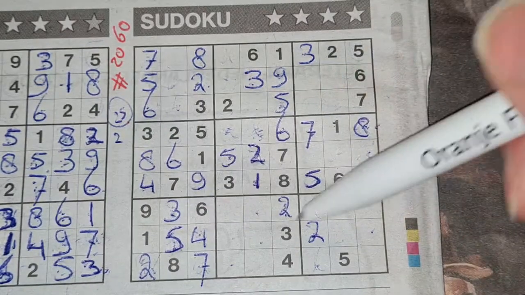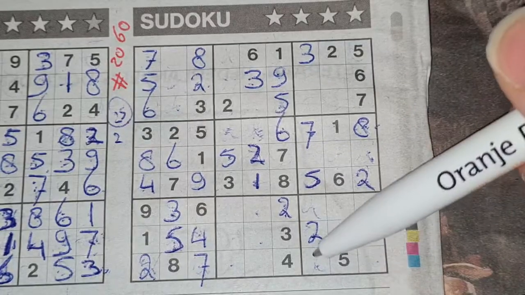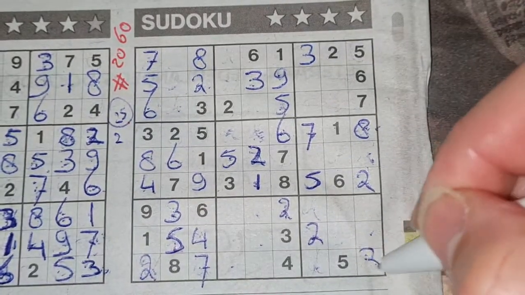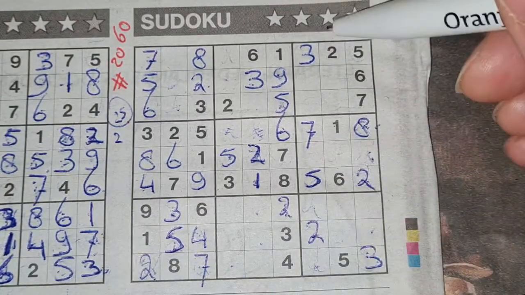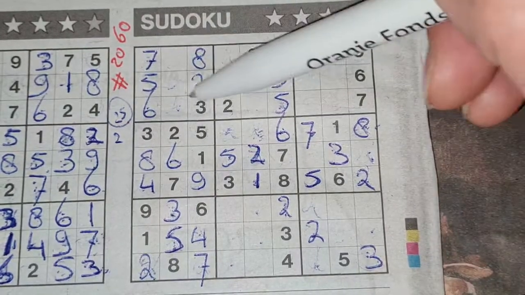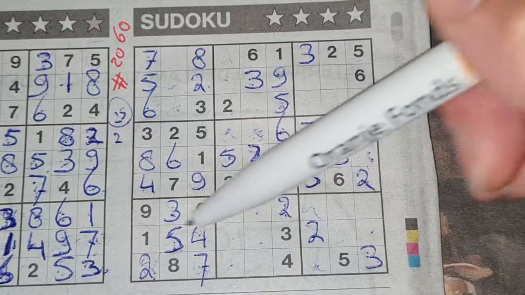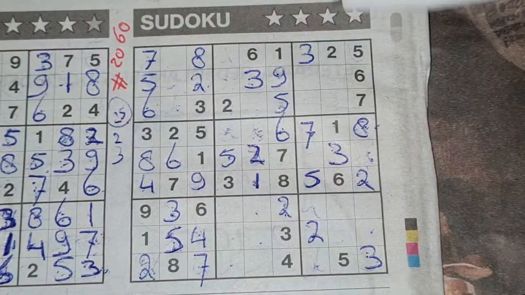3 in this row, 3 in a row below. So on the last row, the only 2 places for the 3 should be here or there. We see there 3, no 3 there, 3 should be there. 3 in the last column, 3 in that column. So the column between, the only place for 3 should be there. And all the 3's are used. I can see digit number 2, all right.